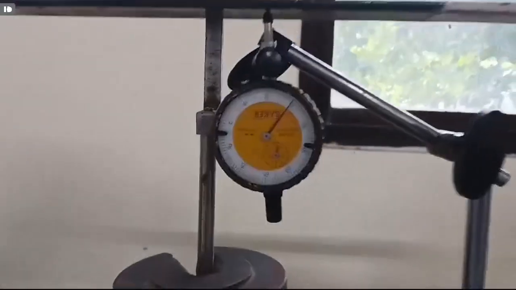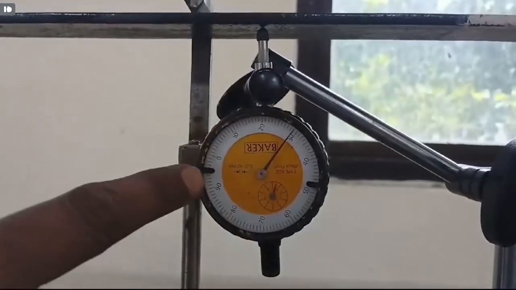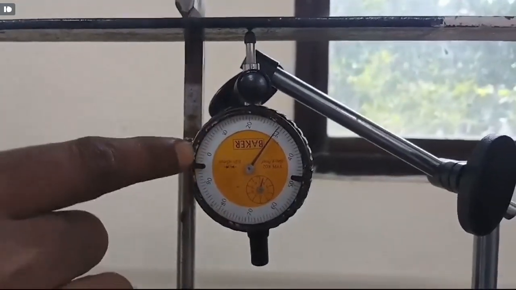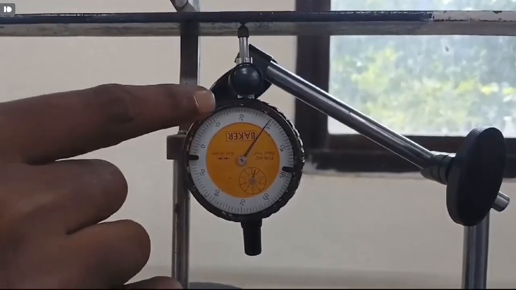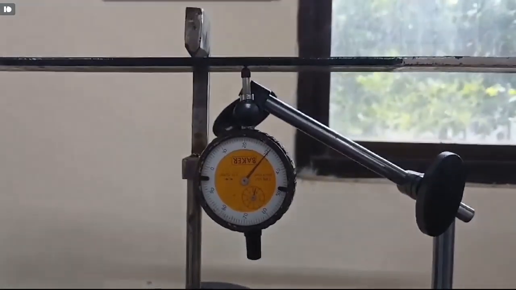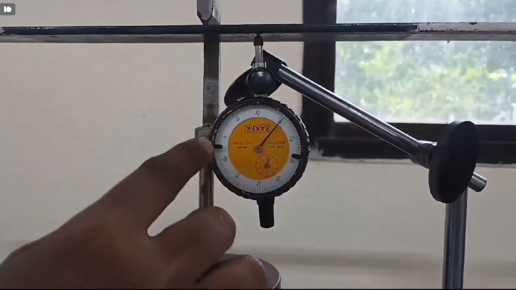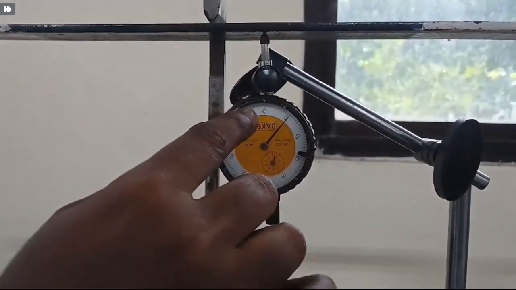We increase the load by adding another 500-gram weight to the platform, bringing the total load to 2,000 grams. This load level represents the maximum force applied during the test. As with the previous steps, the deflection is measured and recorded.